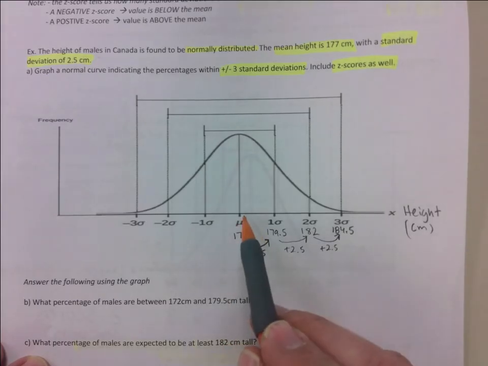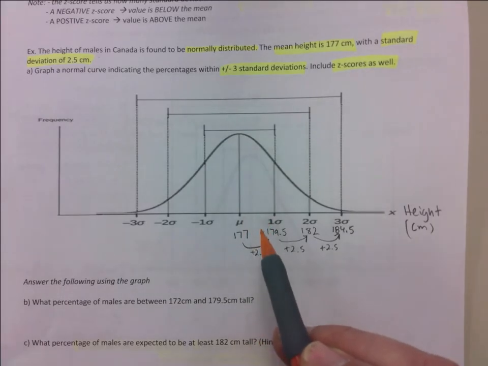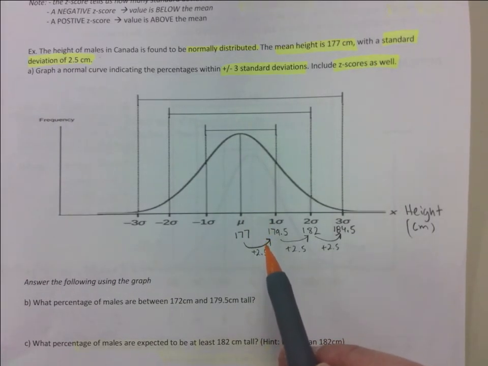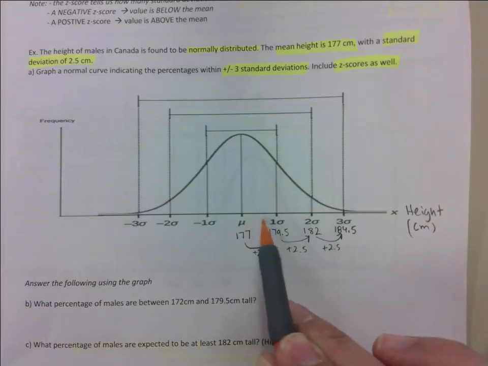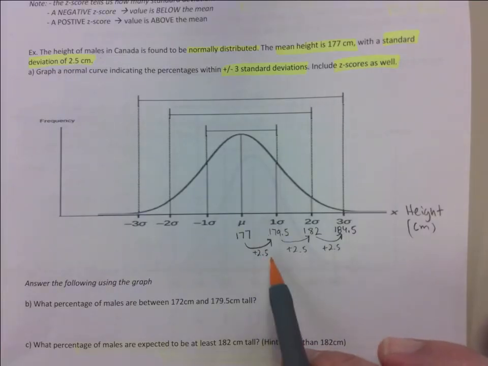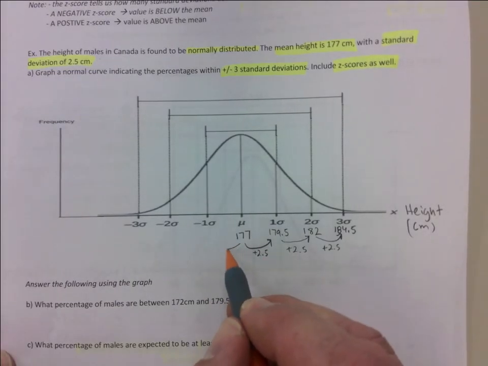Just so you know, guys, what are we doing here? We're technically creating a histogram where the standard deviation is the width of the bar, the interval width, okay? So we're going to stick with that for the next little while.